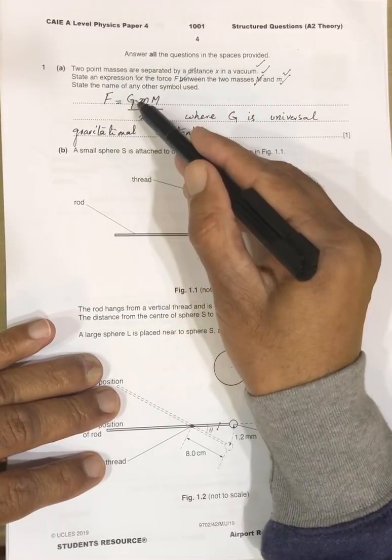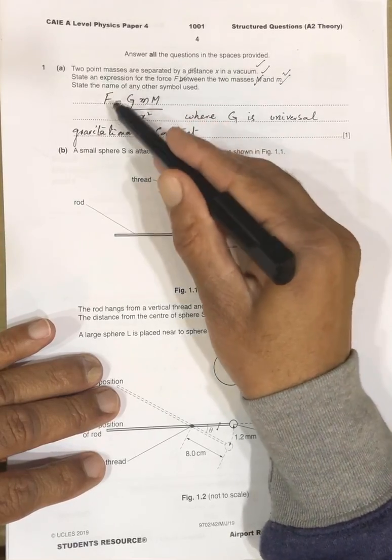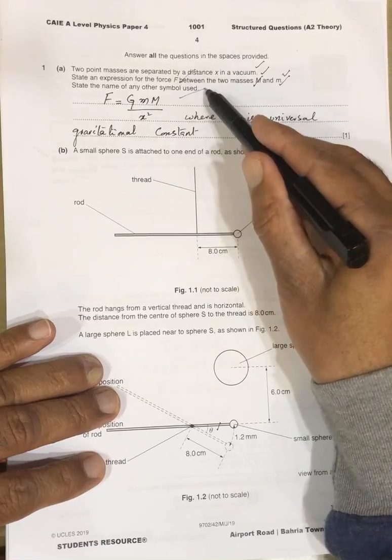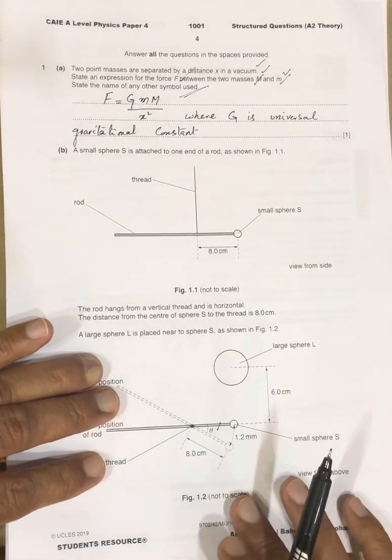So F is equal to G small m capital M over x square, according to Newton's law of gravitation. And we have to write about the other symbol used, where G is the universal gravitational constant.